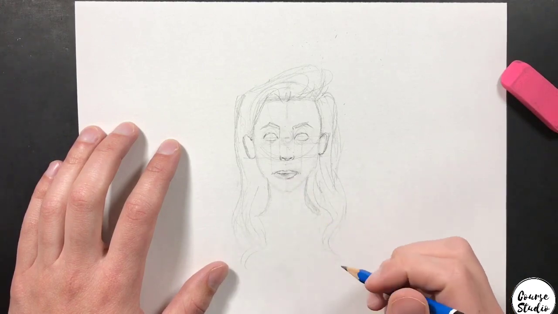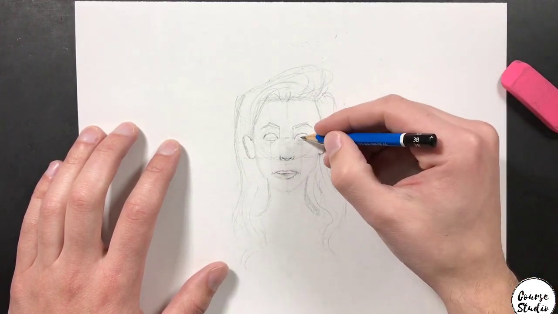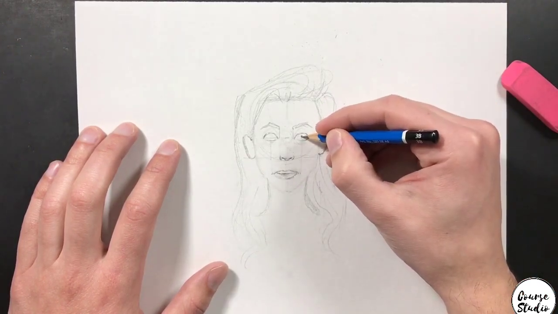Now, let's go ahead and start adding detail to our character. So first off, I'm going to start with the eyes. So I'm going to go ahead and add in my pupils.